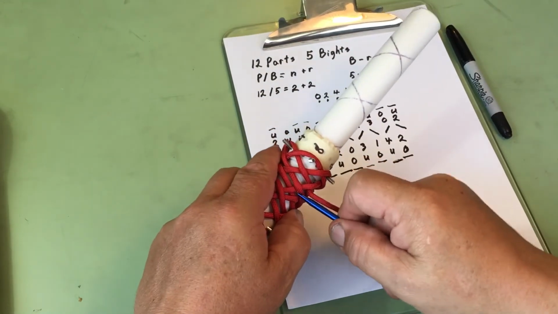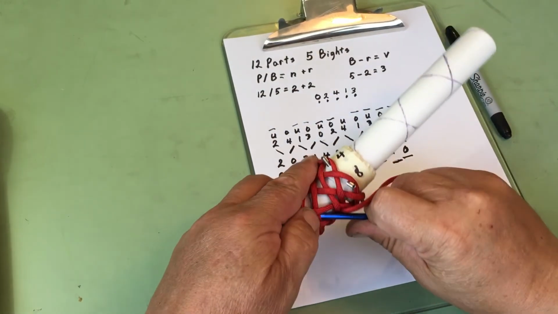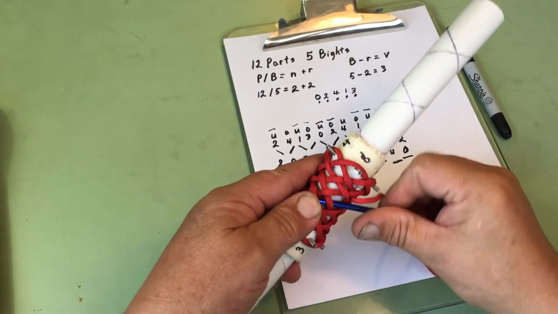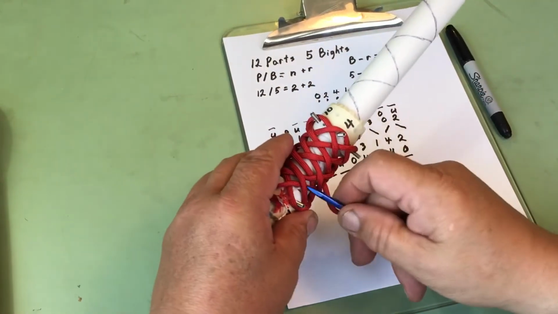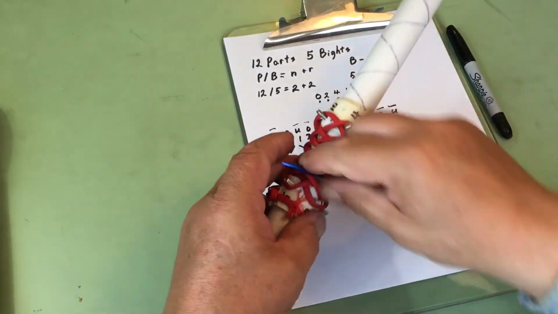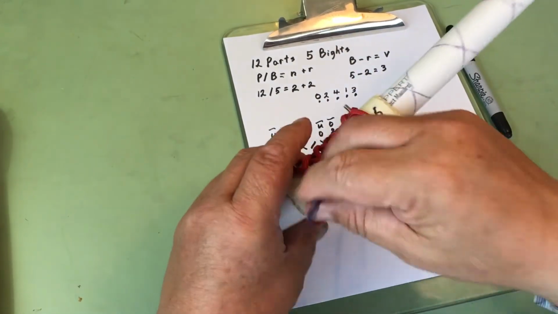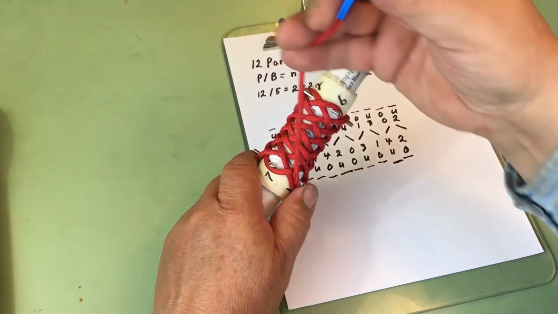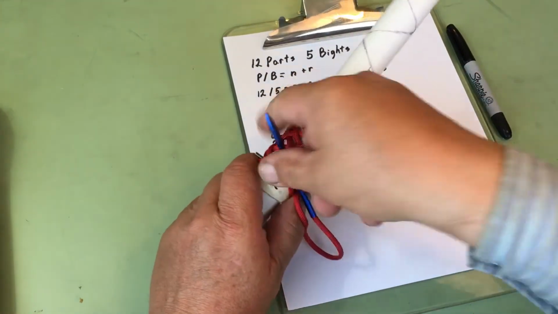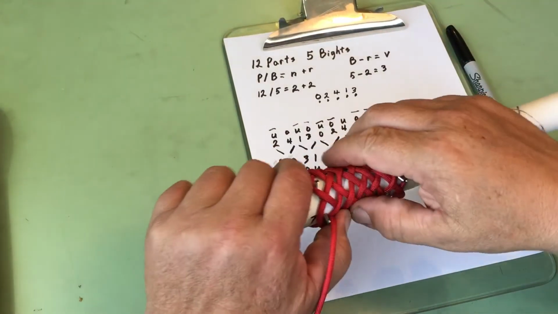See our line under there? We're just following that line and keeping our knot straight. Over, under, over, under, over around number 1, and under alongside our standing end to finish our knot.